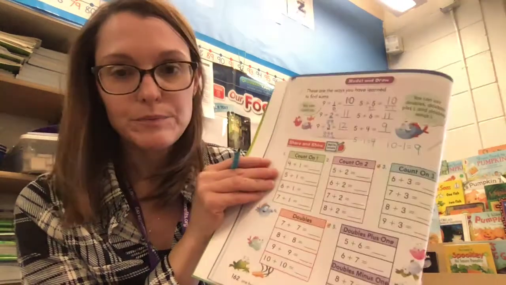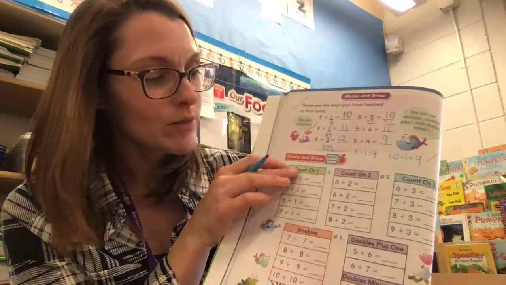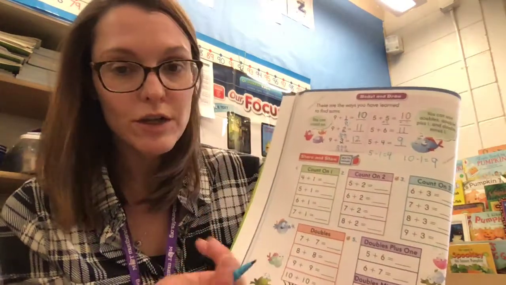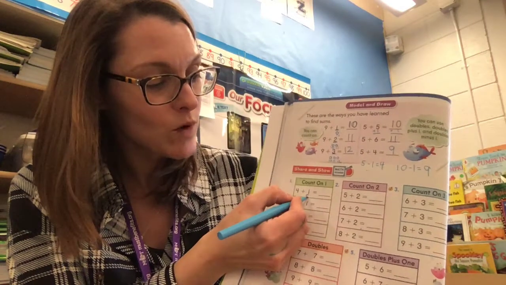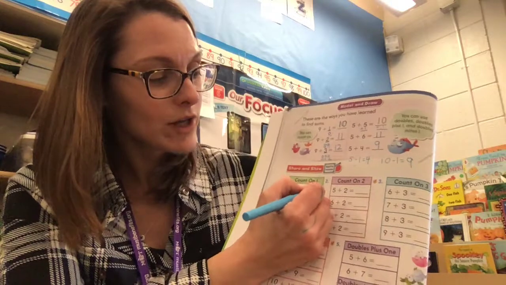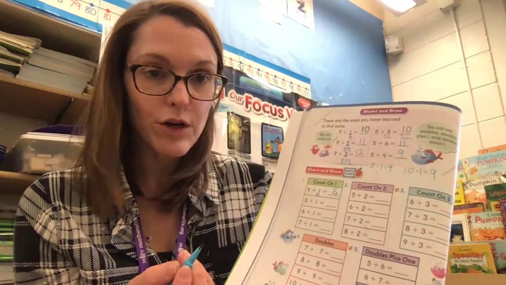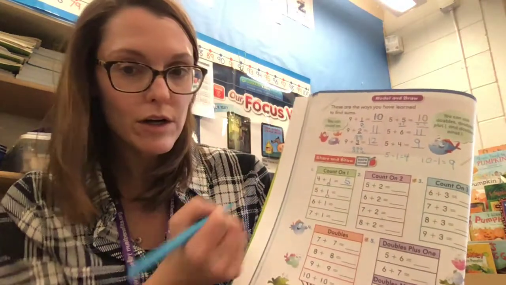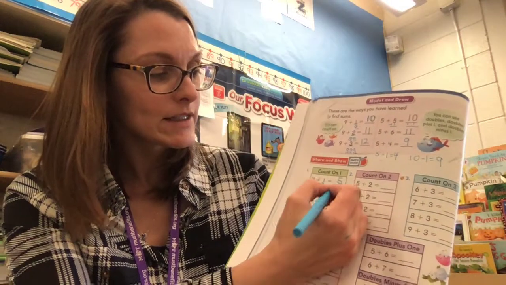Let's look at the bottom. Counting on by 1, counting on by 2. This one, I would just draw circles. 4 plus 1 more. 4, 5. You're counting on. You start with that bigger number, and then you count the circles. 5 plus 1 more. 5, 6.